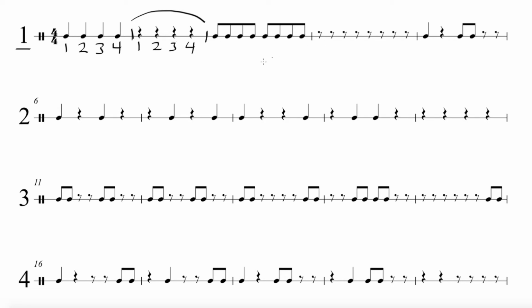Let's just finish the bar off, or the line off. So this next bar, we've done this 1,000 times. 1 and 2 and 3 and. And here's where it gets a little bit confusing, because for some reason the eighth notes, the rule of them being attached together in groups of 2 or 4 does not apply to the rests.